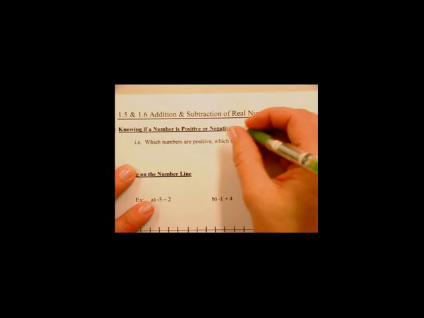All right. Welcome. We are going to talk about section 1.5 and 1.6, adding and subtracting real numbers. First thing you need to know how to do is determine whether a number is positive or negative. To make this determination, you look at the number and then look to the left of that number. To the left of the number will be the sign of that number.